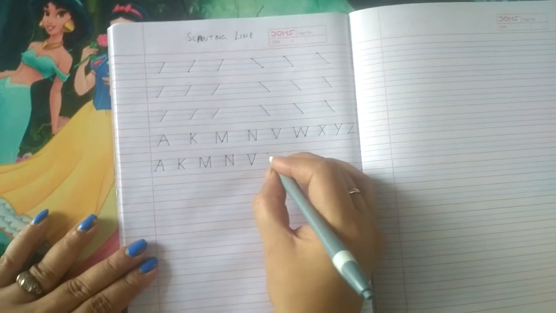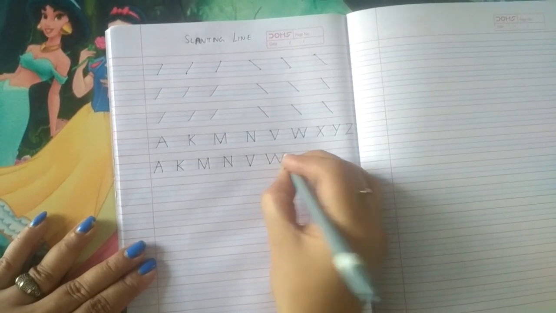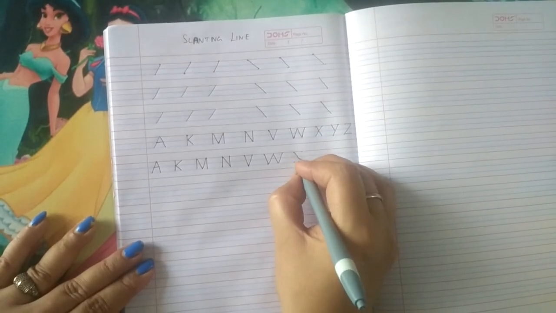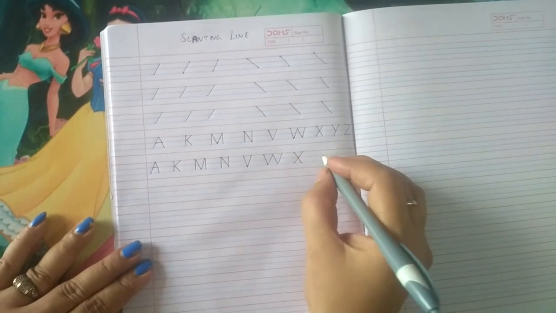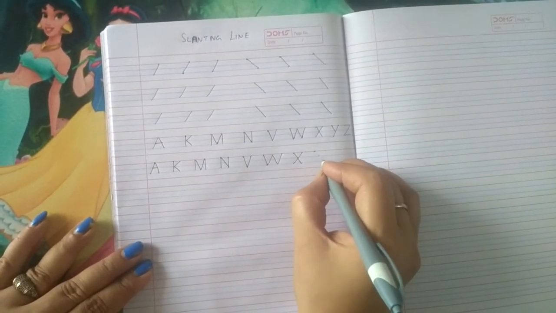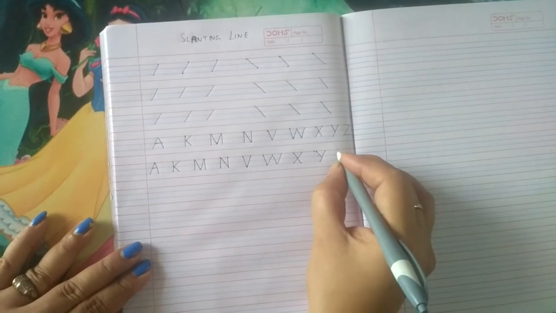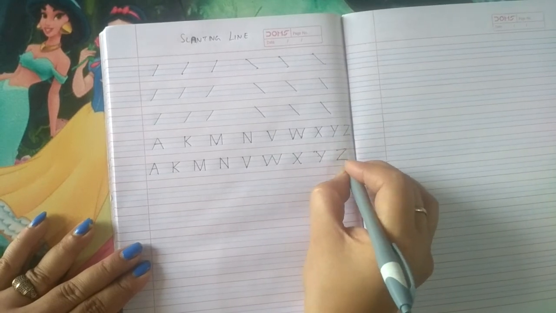Then for W, W has all slanting lines. Then for X, X has 2 slanting lines crossing each other at this blue line. They are crossing each other at this blue line only. And for Z, like this.